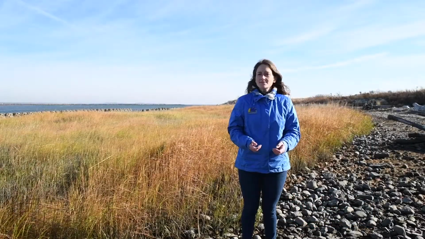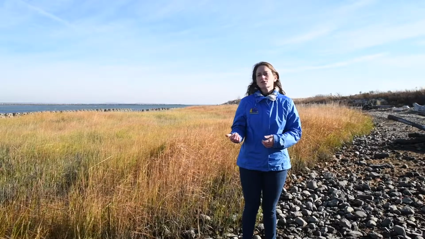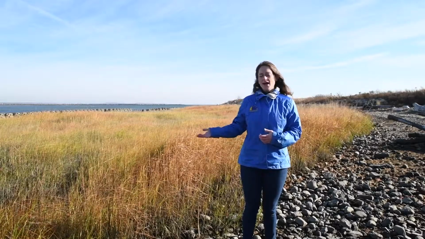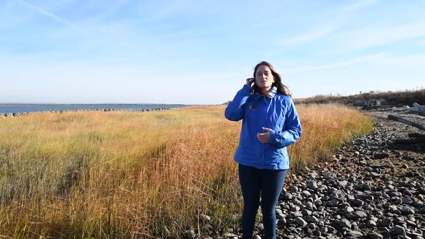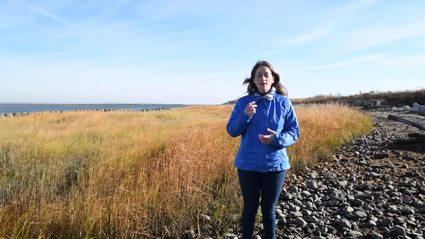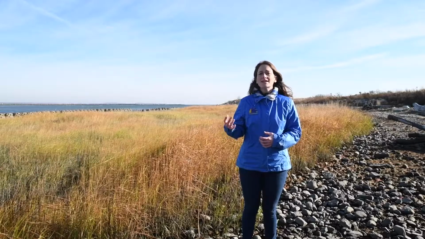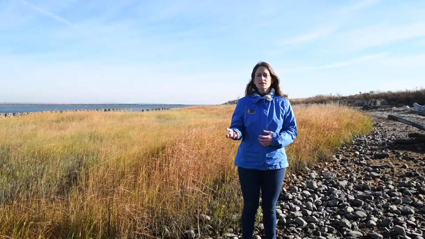While kelp is one of the best marine plants to sequester carbon, other coastal habitats can do a great job as well. I'm here in the salt marsh. The salt marsh is an awesome carbon sink, which means it's really great at absorbing atmospheric carbon. And when it absorbs this carbon, it can keep it away from the atmosphere for hundreds of years.